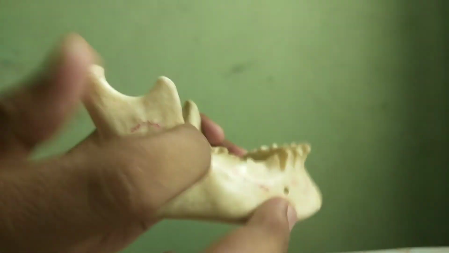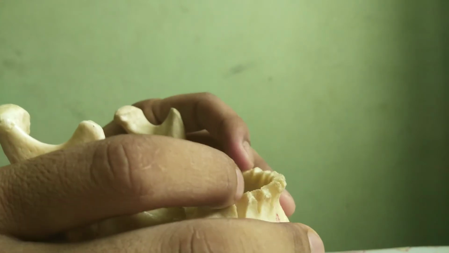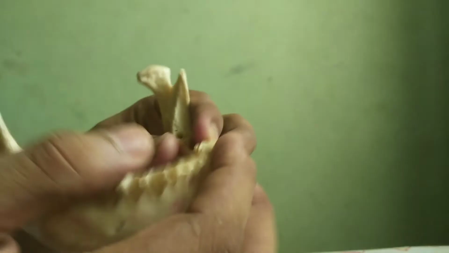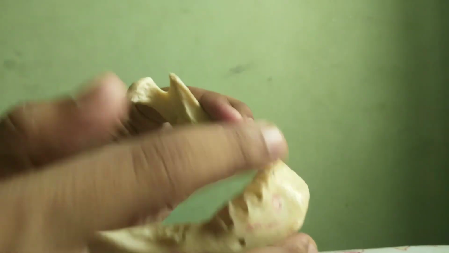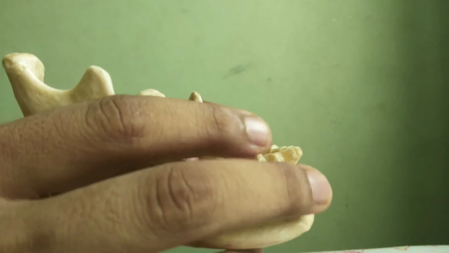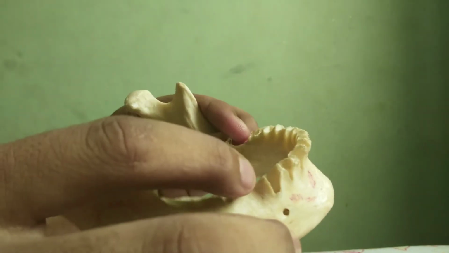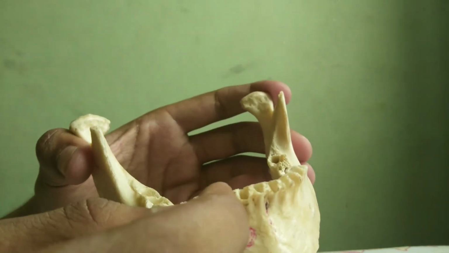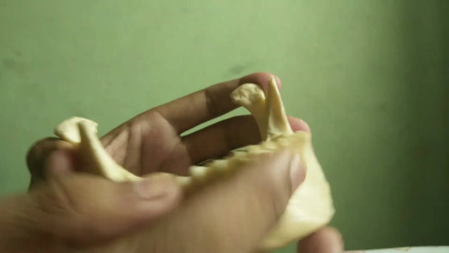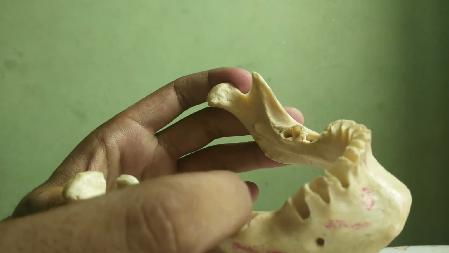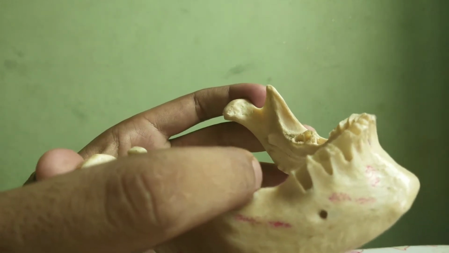Now the borders of the body. The upper border or alveolar border consists of 16 alveoli for the roots of the lower jaw teeth. The sockets of the incisor, canine and premolar teeth consist of a single root, whereas the 3 molars behind consist of 2 or 3 roots. Here we can see clearly a single alveolar process in front, but behind, for the 3 molars, there are 2 or 3 alveolar processes.